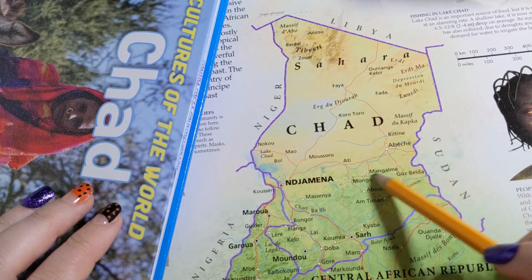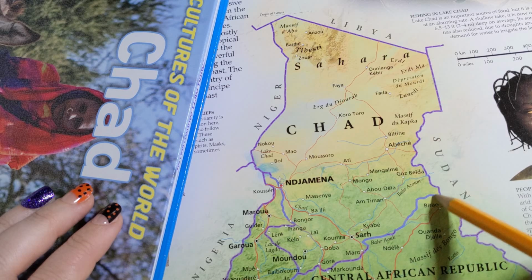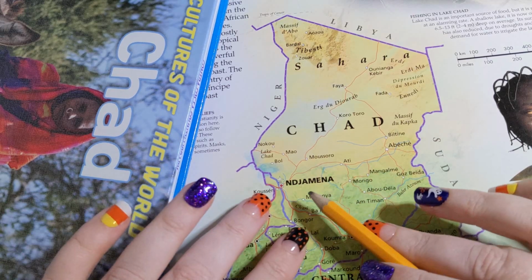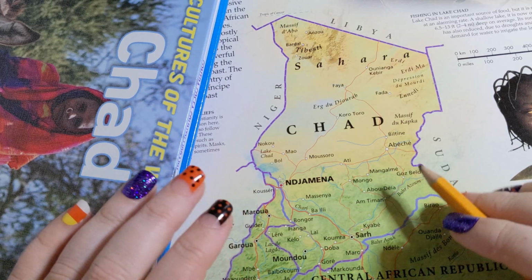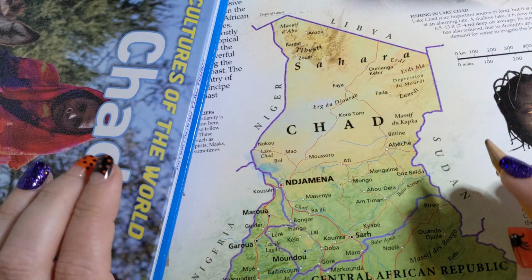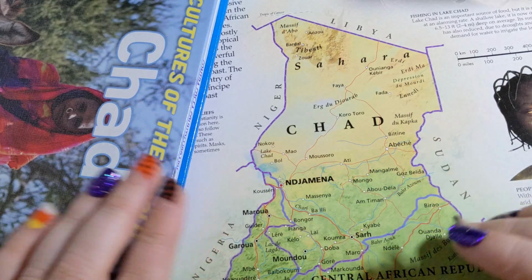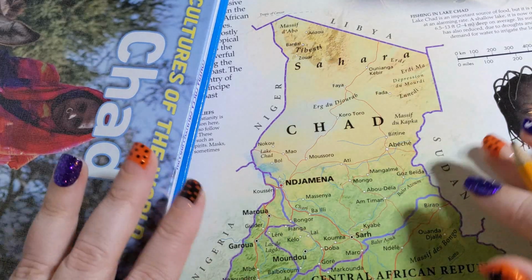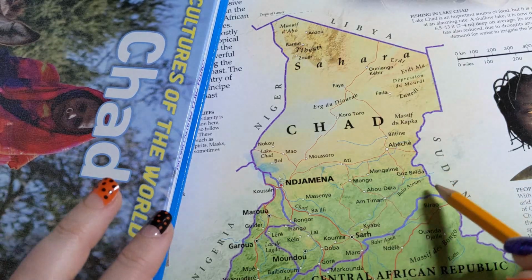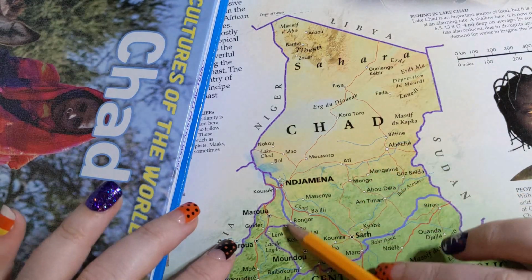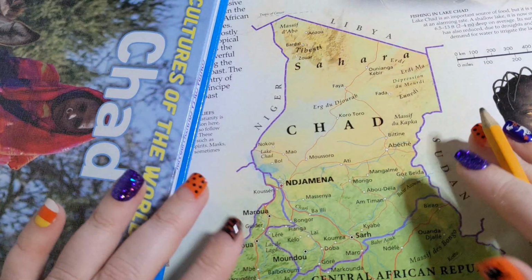Then we move down to this green area down here. This is the Guinean zone, and as you can see, it's very green. It's very jungly, very lush. This is more of the typical Africa jungle, forest, rainforest, where you have the elephants and the giraffes and basically exactly what you picture when you think of African forest. This is it here. There's national parks in this region. Again, lots of animals, lots of plants and things like that.